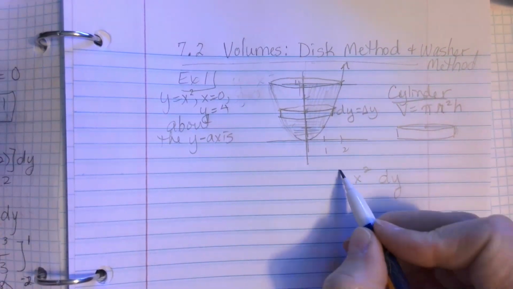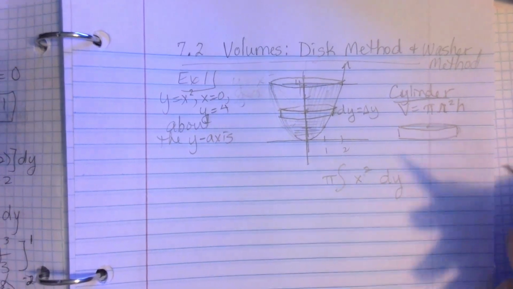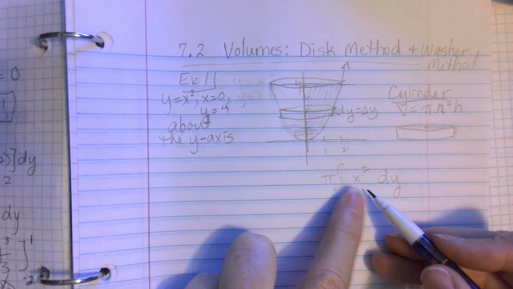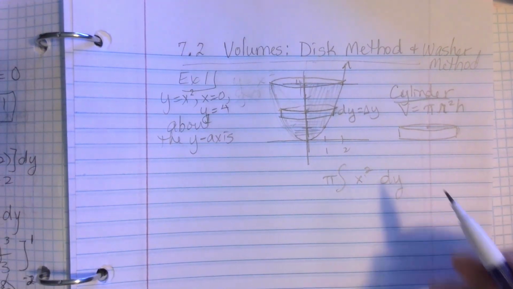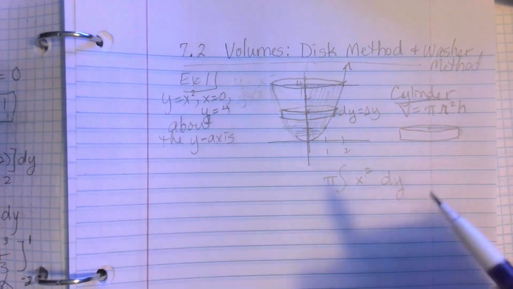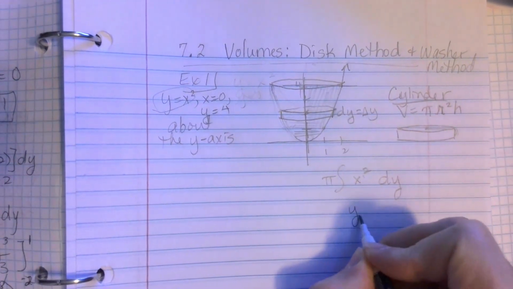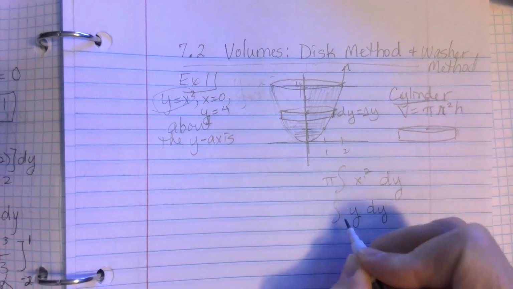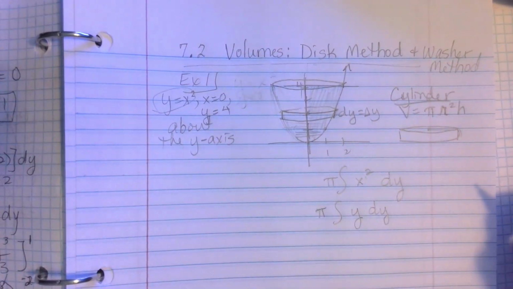I can pull that pi on the outside, but I can't take an integral with an x and a y mixed up. So I need to figure out what x squared is. Well, x squared is equal to y. I also need to come up with the limits of integration.